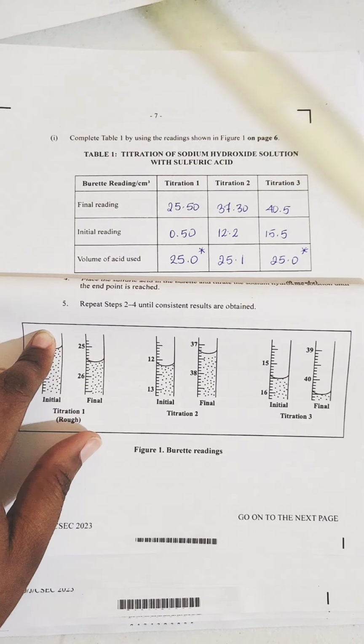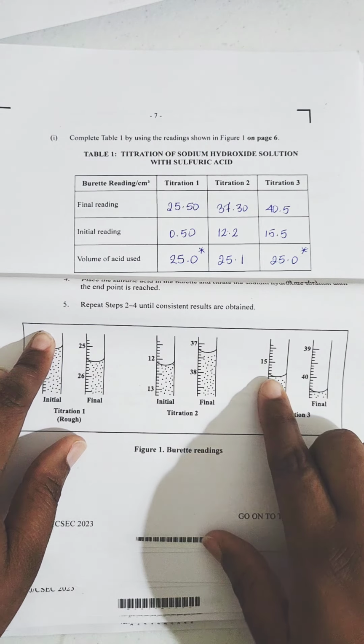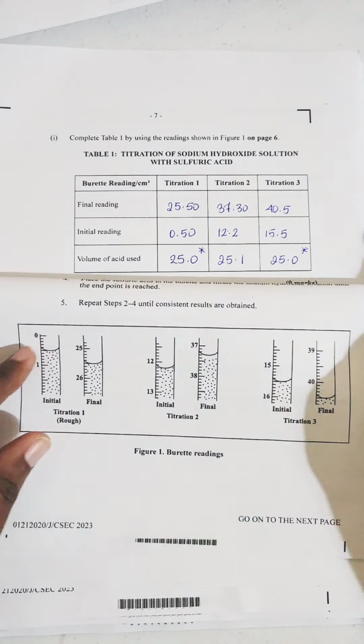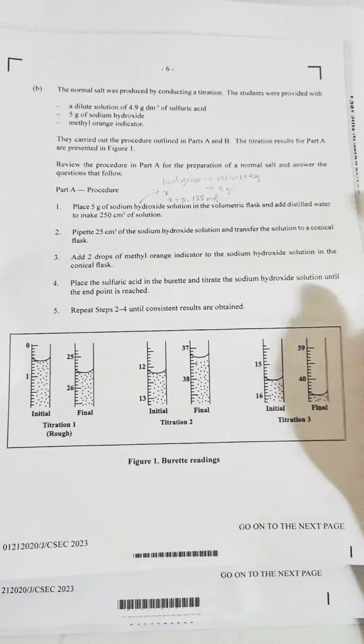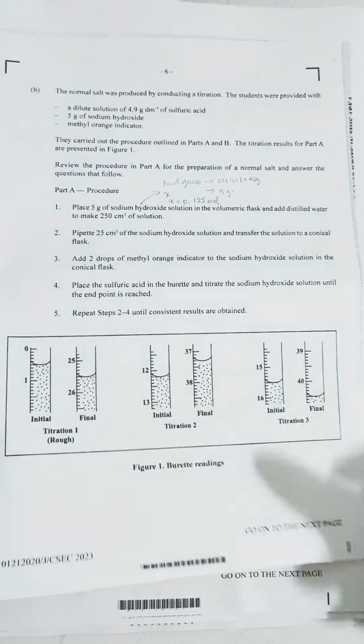So we have some nice readings. We don't have anything to think about. Sometimes they actually put the reading in between and all that, and you have to think. But this is pretty straightforward. Just remember when you're reading a burette, the value increases as you go down.